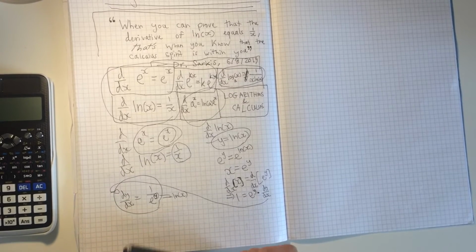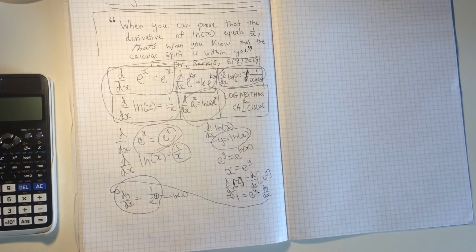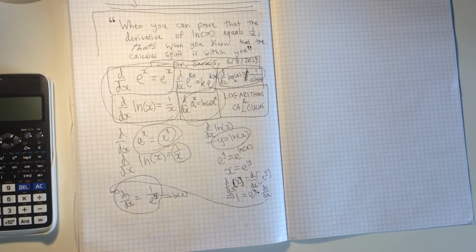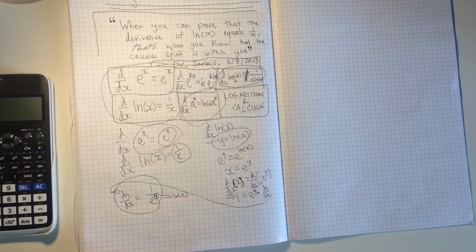So if I tell you, what is the logarithm base 2 of 7, that just means I want this function to work out which power of 2, so 2 to the power of what, gives me 7.